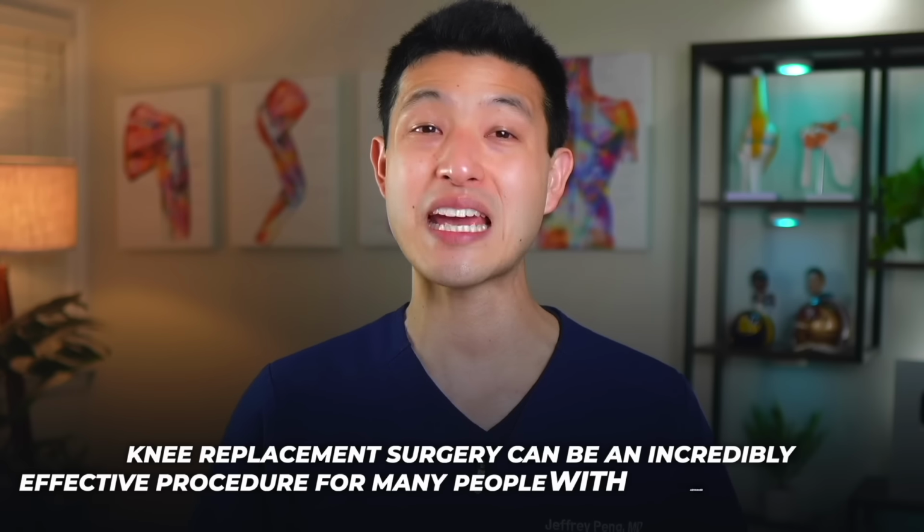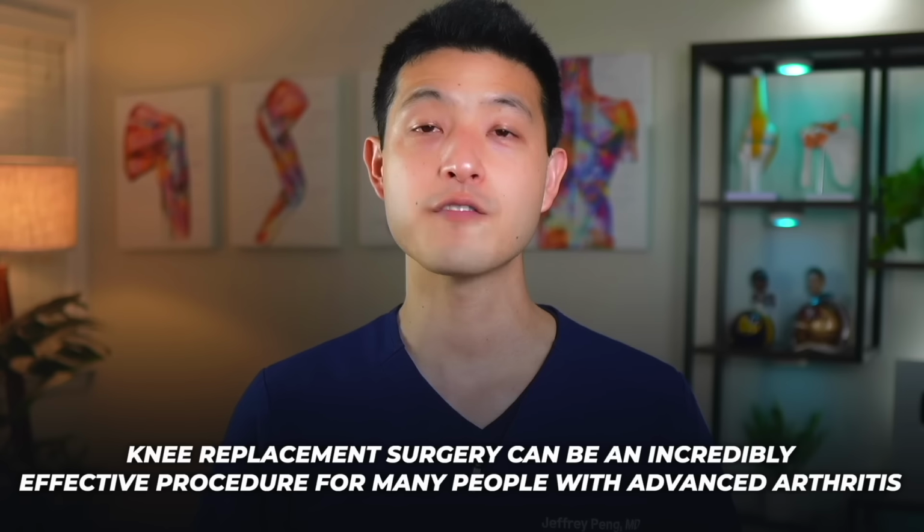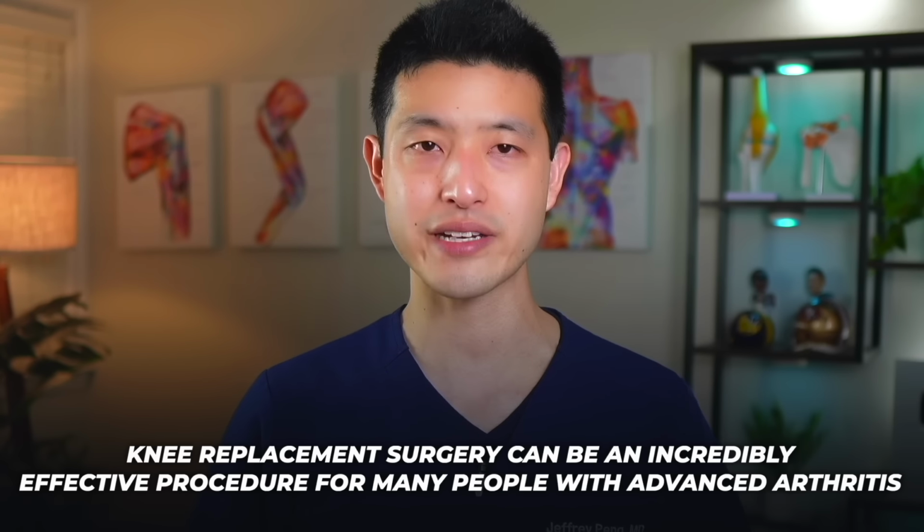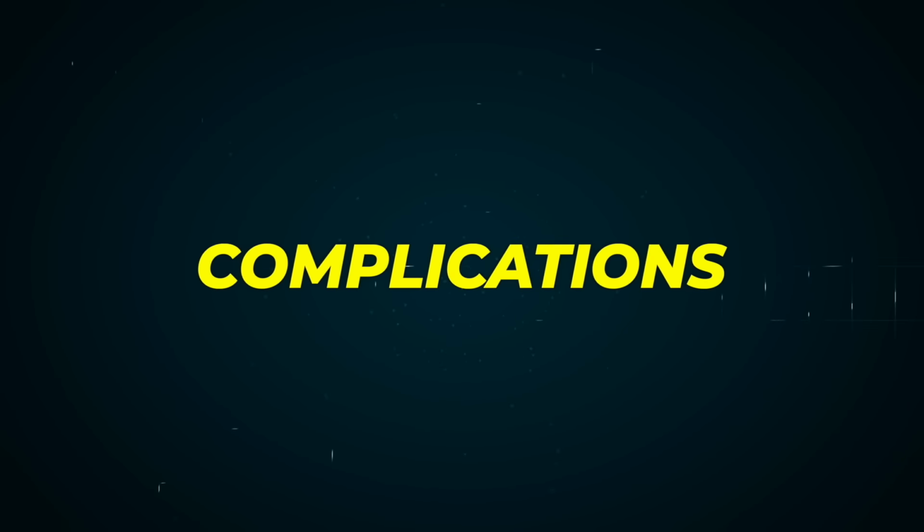This is important to point out because knee replacement surgery can be an incredibly effective procedure for many people with advanced arthritis. But it doesn't seem like that's true for everyone. So now let's look at the 26% of people who did not have their expectations met. We first start with complications. Of the 352 patients, 23 people, or about 7%, had to go back to the operating room.